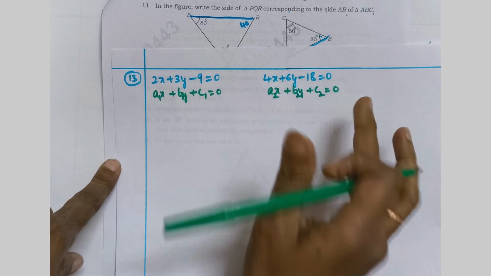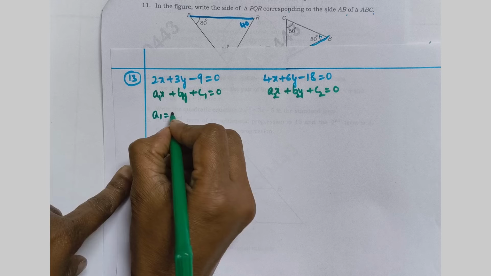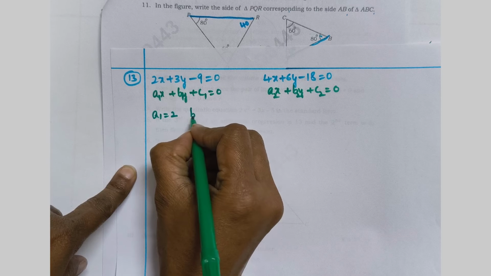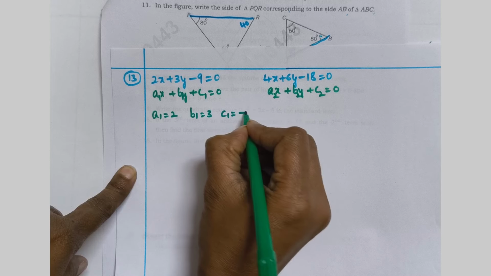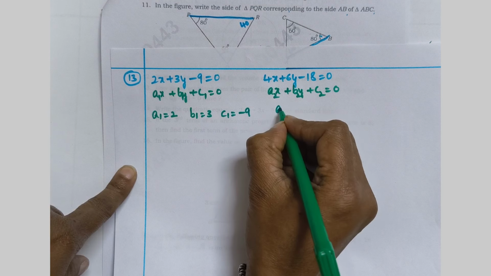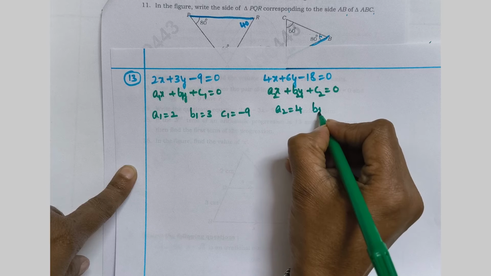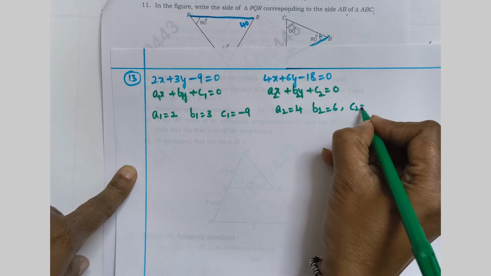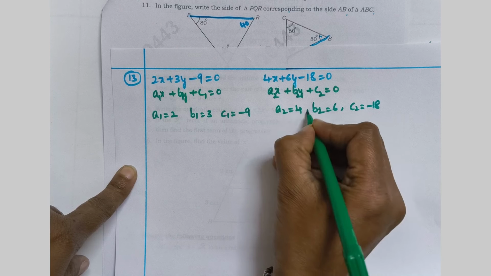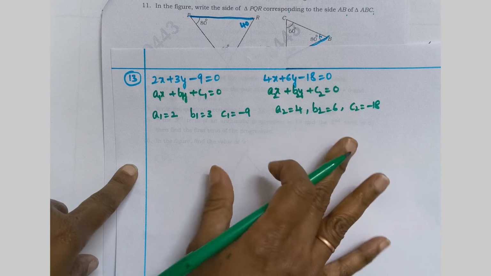Okay. Now we will do a1 by a2. See here, a1 is equal to 2, next b1 is equal to 3, c1 is equal to minus 9. Okay. Here also we will write a2 is equal to 4, next b2 is equal to 6, next c2 is equal to minus 18. Okay, a1 b1 c1, a2 b2 c2, you write it.